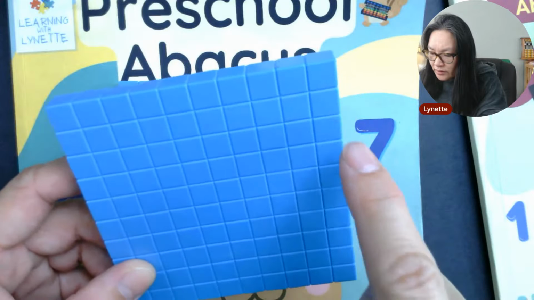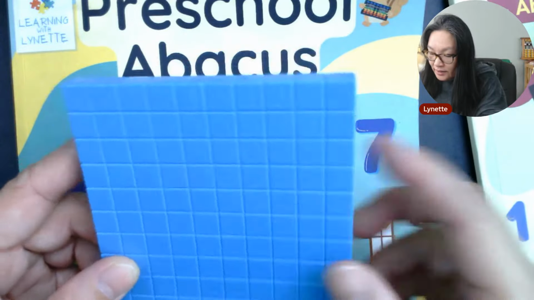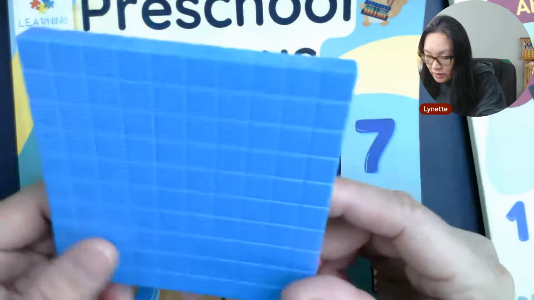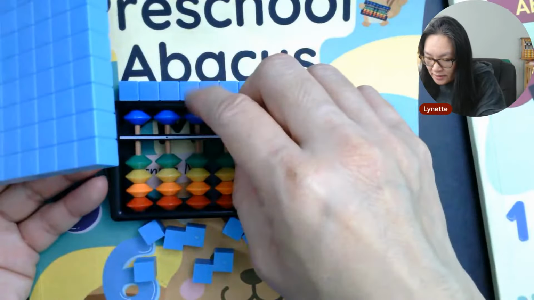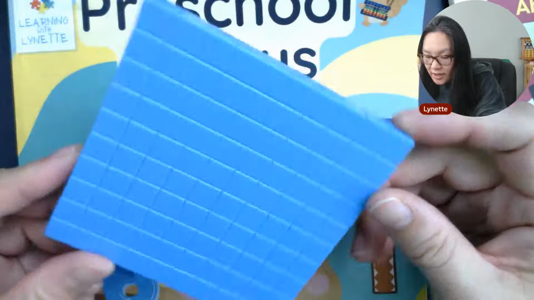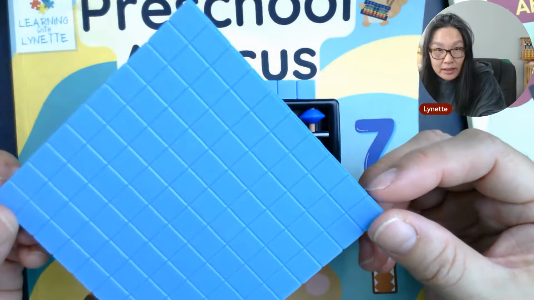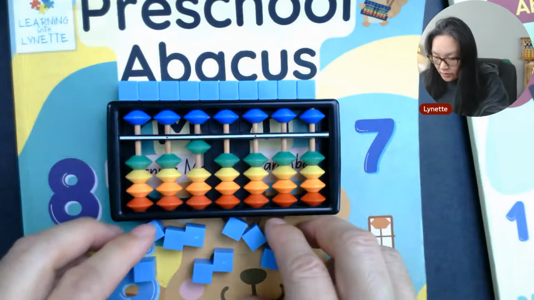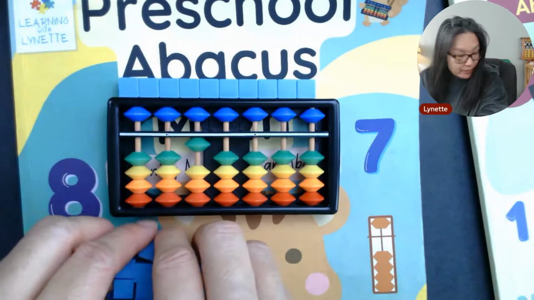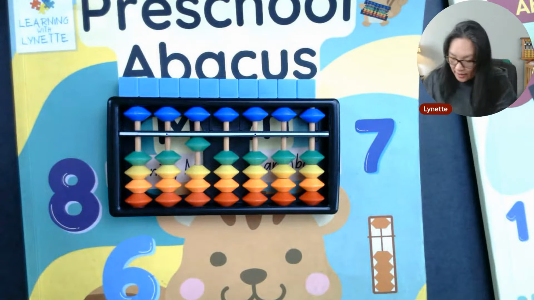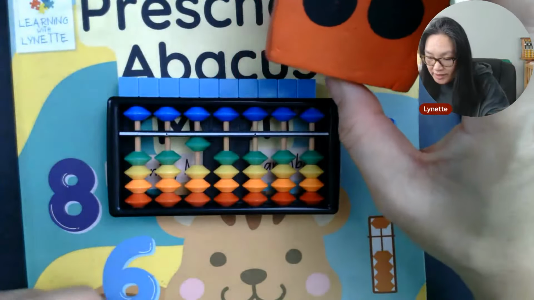1, 2, 3, 4, 5, 6, 7, 8, 9, 10. So it's a 10 by 10. This is 100. And so on the abacus, this is 100. These are nice because it shows the quantity, but it doesn't exactly explain the place value. So there's that. So that's the dice, and then that's the understanding of what subitizing is.